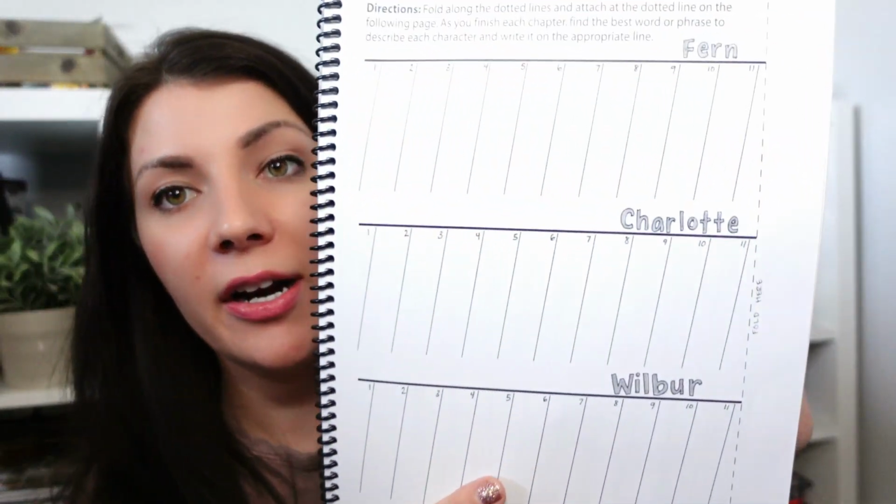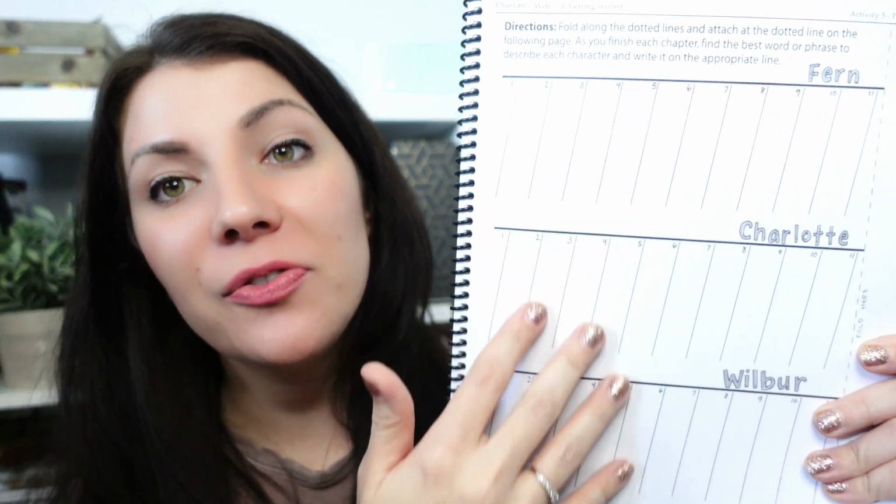They also filled out this character trait paper. It was just for 3 of the characters in the book, so it's not for all the characters, but in chapter 1 you would write a word to describe this character in that chapter. So same thing, we would do our plot flowchart, and then we would do our character traits. Now again, I'm doing this with a 2nd and 4th grader. After a while, they're like, I don't know any more words. And they were using words like happy, nice, friendly.